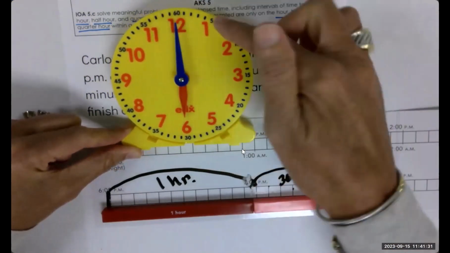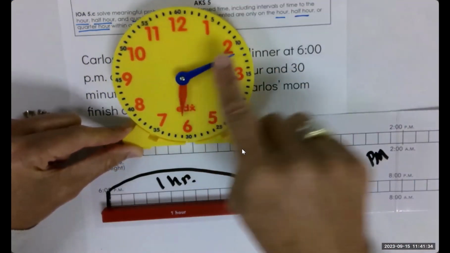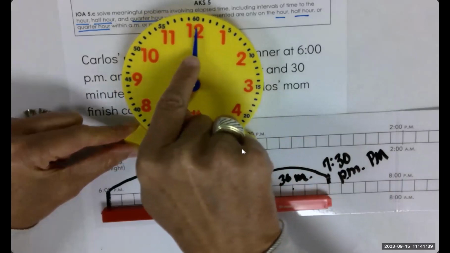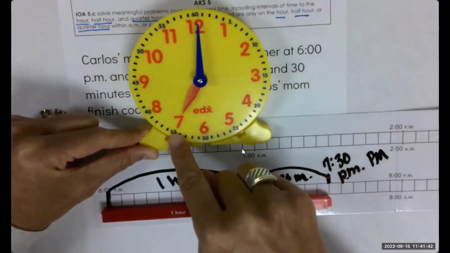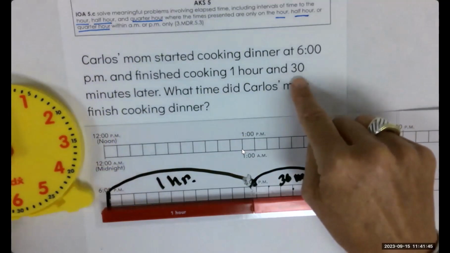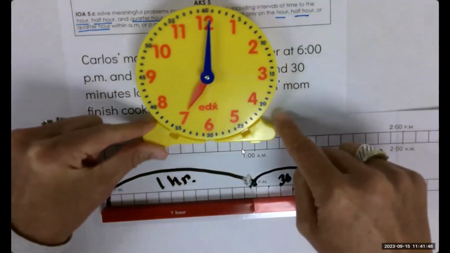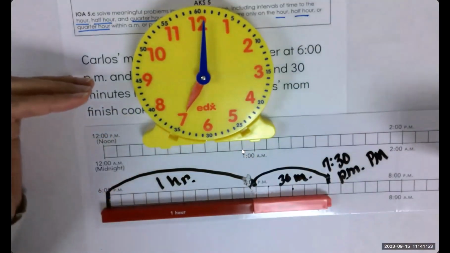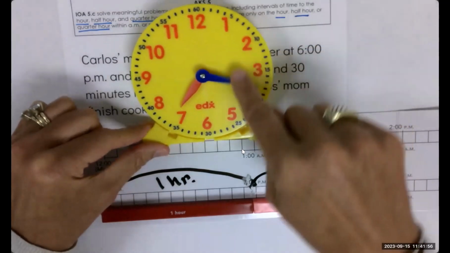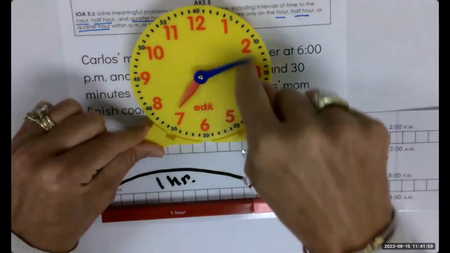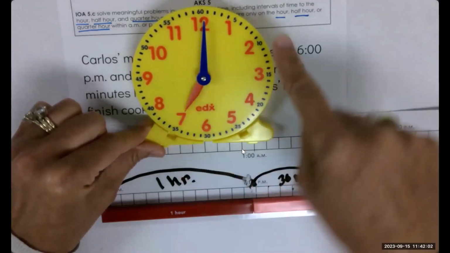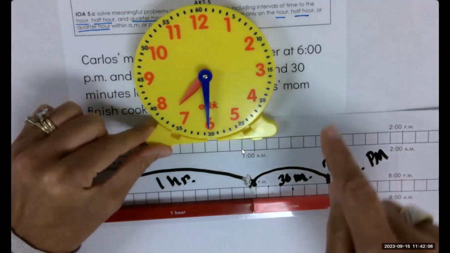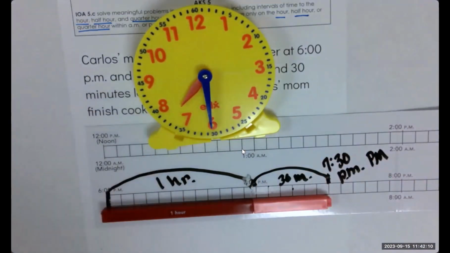Again, let me start back. Your kids can also count by fives: 5, 10, 15, 20, 25, 30, 35, 40, 45, 50, 55, 60. 60 minutes is a full hour. I've landed on 7 o'clock, and now I know I need to adjust for my minutes. So she cooked 30 minutes longer. So we can count by 5. Or again, as your students' thinking becomes more sophisticated, they may just shift the clock to 7:30. But if not, and we know an hour has passed, we're at 7 o'clock, we can skip count by 5s: 5, 10, 15, 20, 25, 30. Again, we landed at 7:30 p.m.